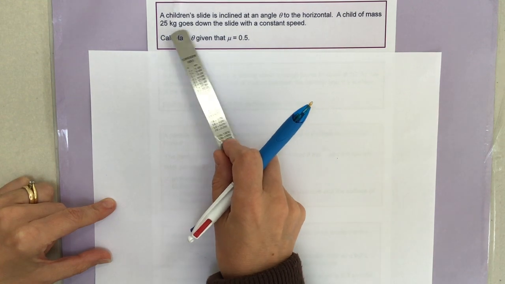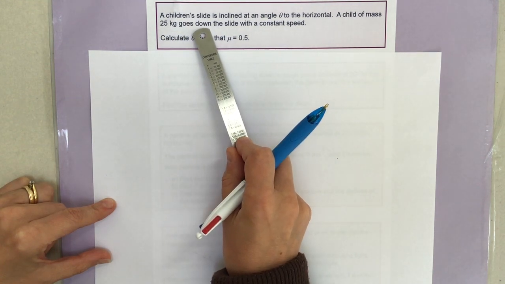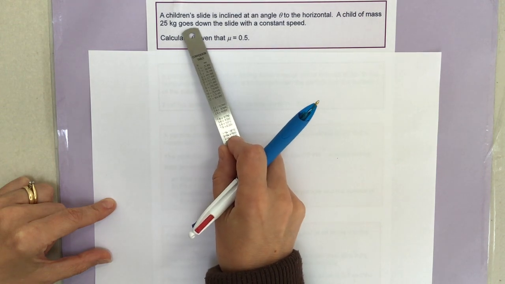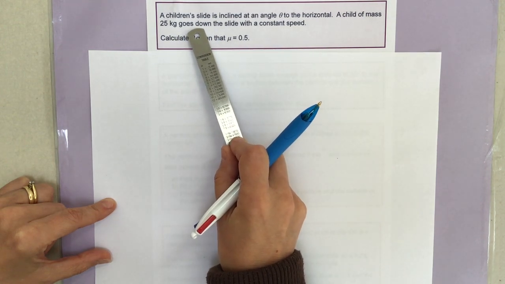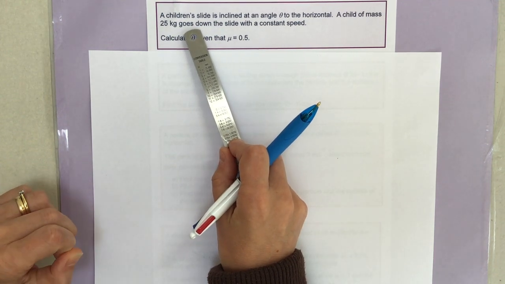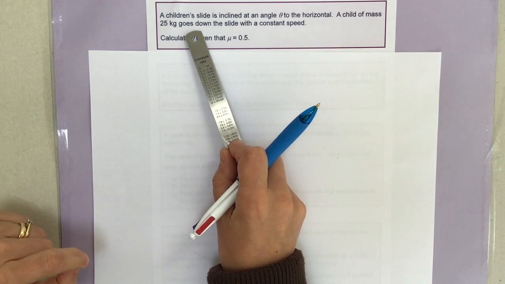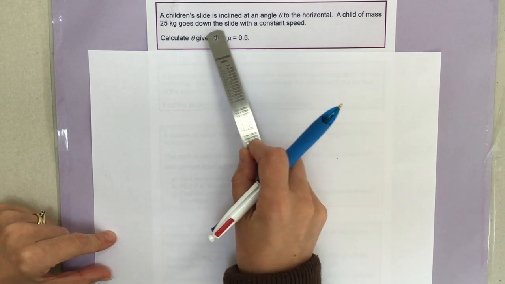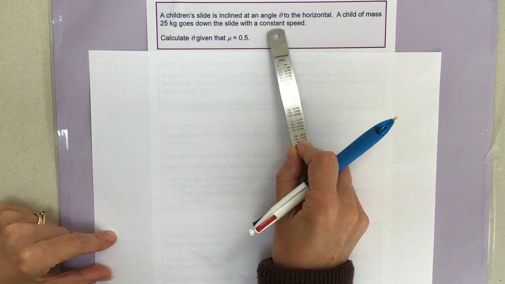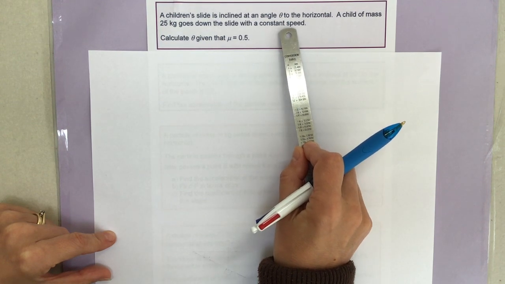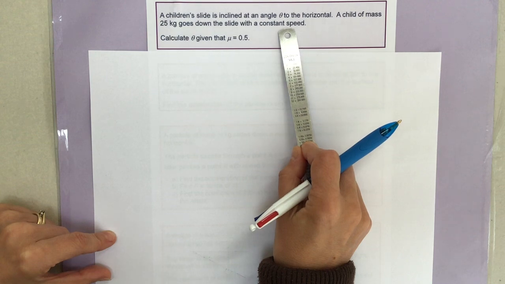mass 25 kilograms goes down the slide, so there's our direction of motion with constant speed. And this is moving, so the child's moving, so friction's being overcome. So following on from that work that we did on friction, this means that friction must have reached friction max and then been overcome. And it slides down with constant speed. So constant speed there is really important. That means our acceleration is going to be 0 because the speed is constant.